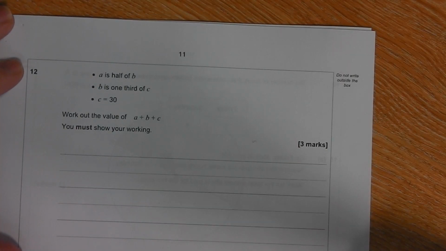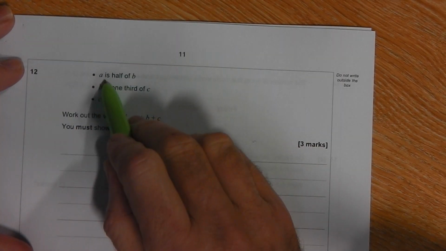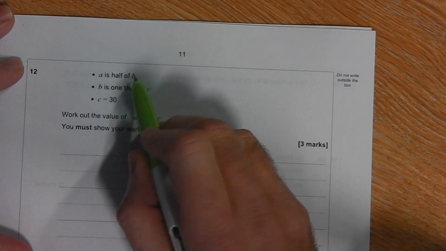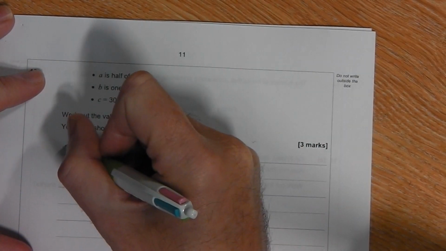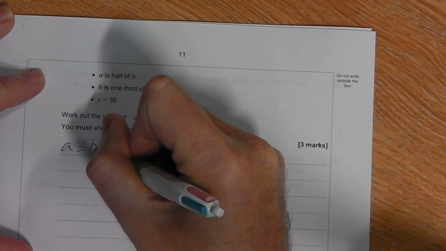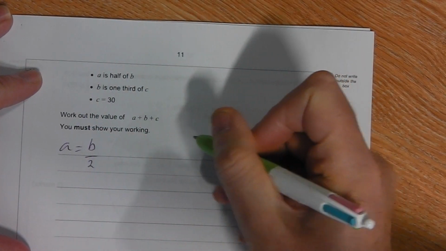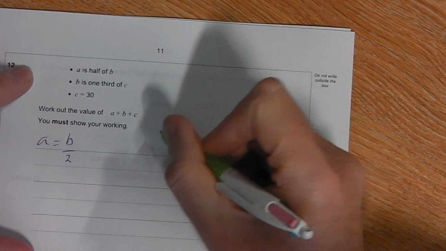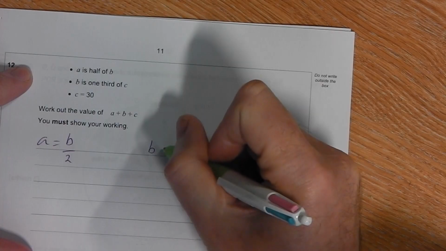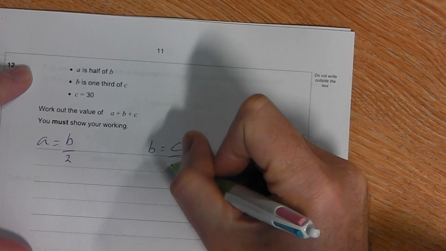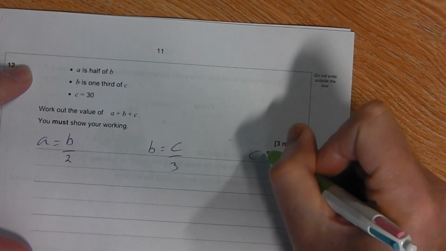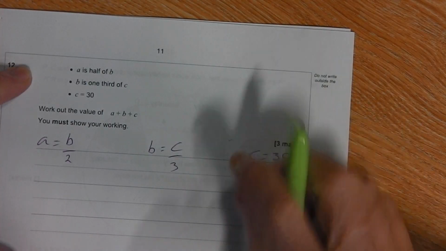So then we've got a bit of algebra. They're saying A is half of B, so that means A equals B divided by 2. They say B is 1/3 of C, so that means B is equal to C divided by 3. And we know that C equals 30.